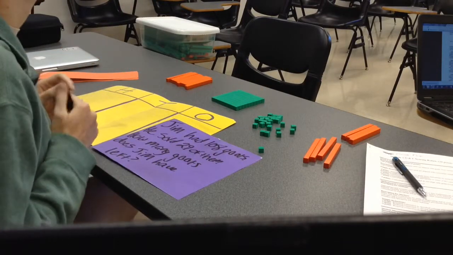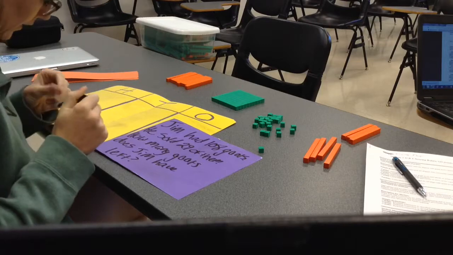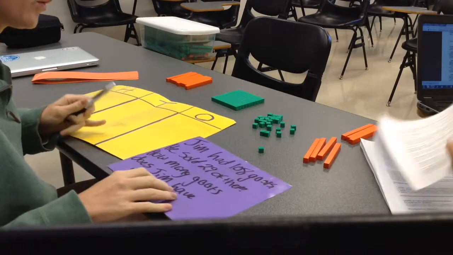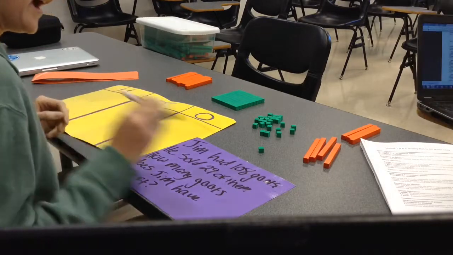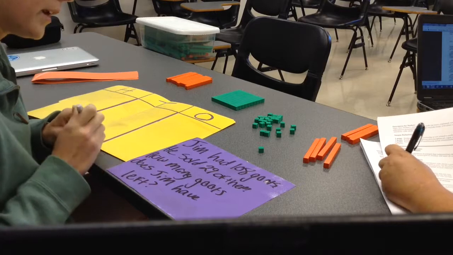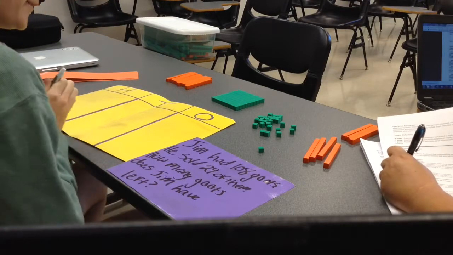Okay, so today we're going to talk about subtracting in base 10 with whole numbers. So our word problem is Jim had 108 goats. He sold 29 of them. How many goats does Jim have left?